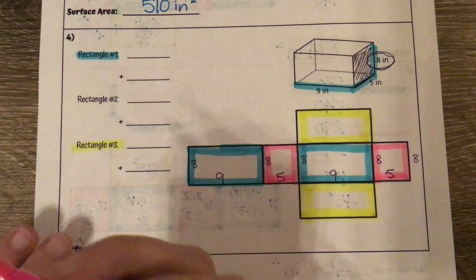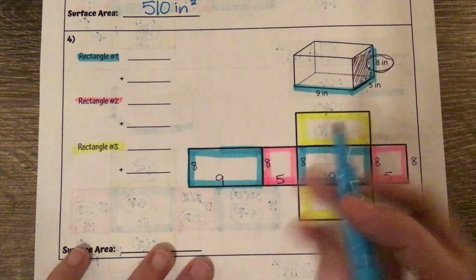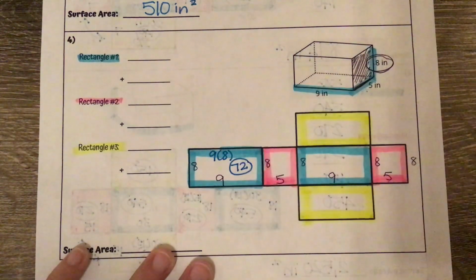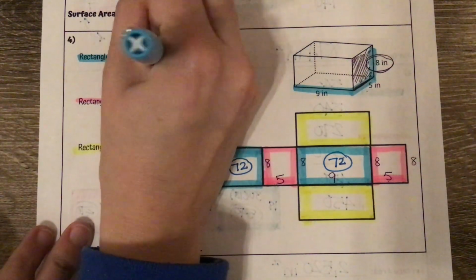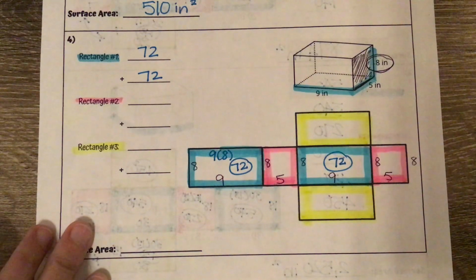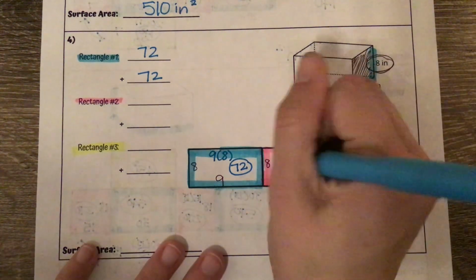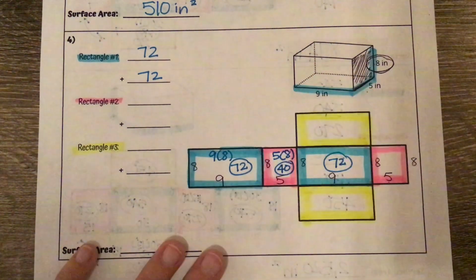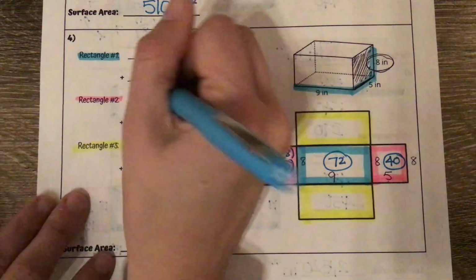All right, so now let's start doing our calculations. So for rectangle number 1, we have a base of 9 and a height of 8, so I'm doing 9 times 8, which is 72, which tells me both of these blue ones are 72. For rectangle number 2, we have a base of 5 and a height of 8, so I'm doing 5 times 8, which is 40. Which tells me this other one is 40 as well.